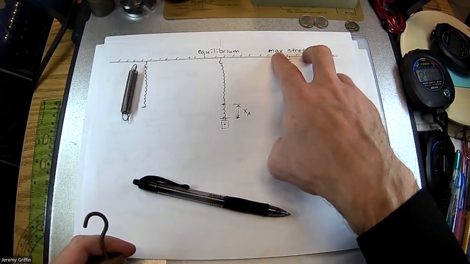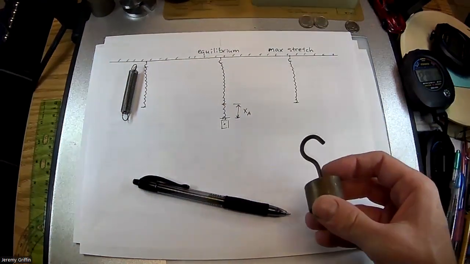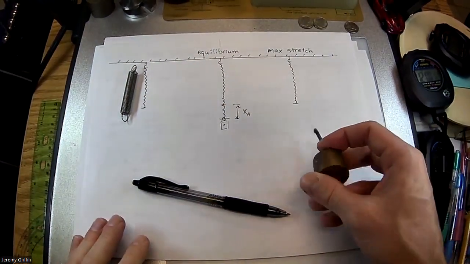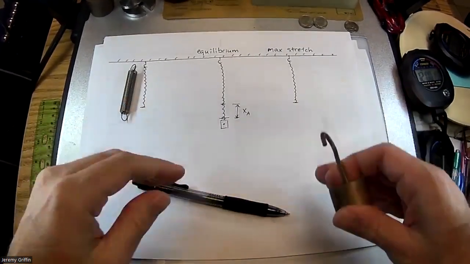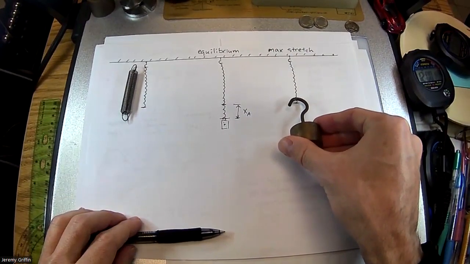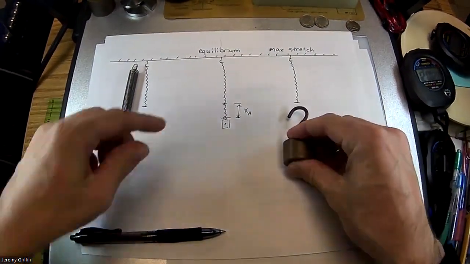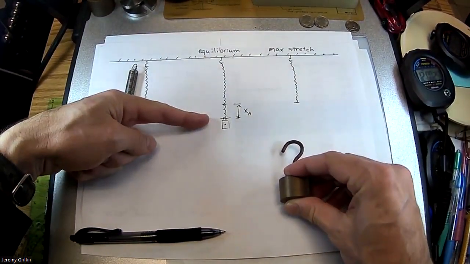Guys, look for this terminology if you see this particular setup in an AP question. This could be a multiple choice question. This would also be a completely fair FRQ. I'm about to do a whole set of derivations here. What if I take this and hook it right there? Everybody look up here. And then I just drop it. Do you think it's going to overshoot this equilibrium position? Like way down here?